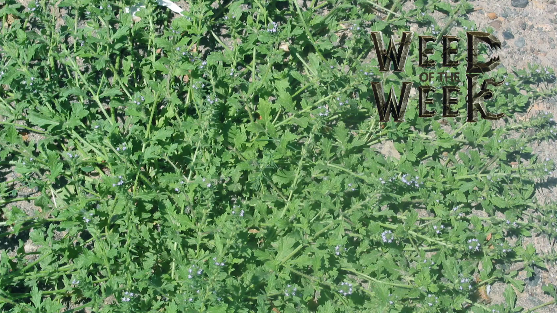One of the things farmers need to make good choices with is weed control, especially when it comes to our weed of the week. Can you identify this week's weed?